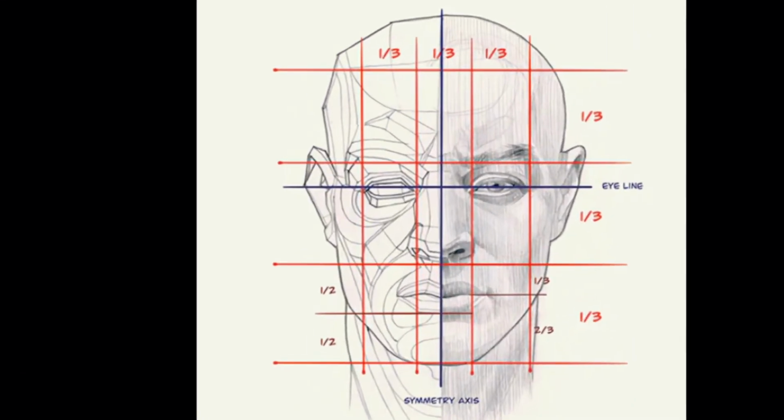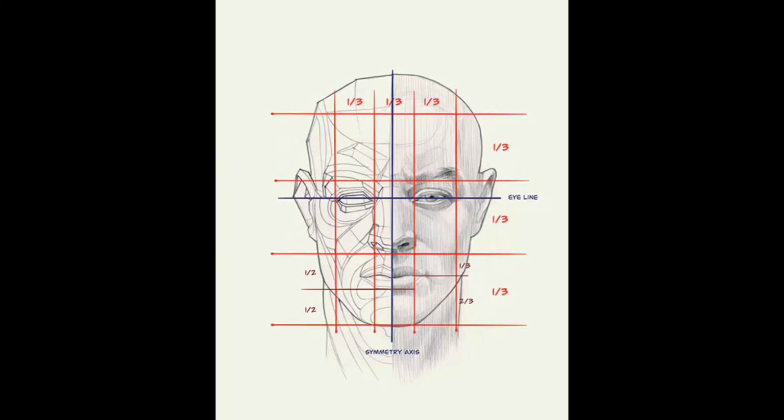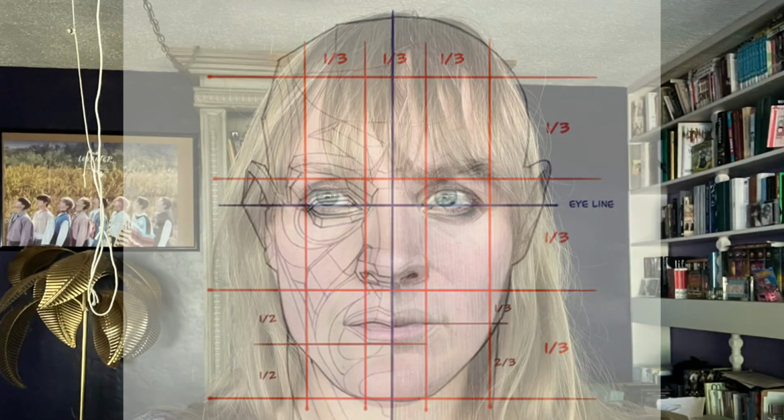So here's a super duper general diagram, assuming that somebody has an absolutely symmetrical face. As you can see, it's kind of split into thirds. Let's see if that works on my face. Hold on. I have never looked sexier.